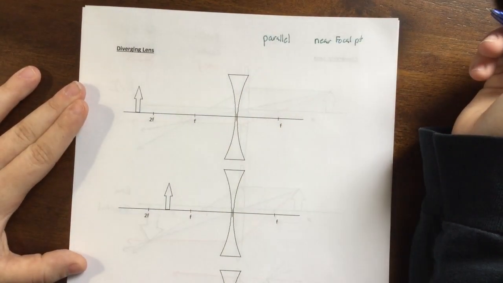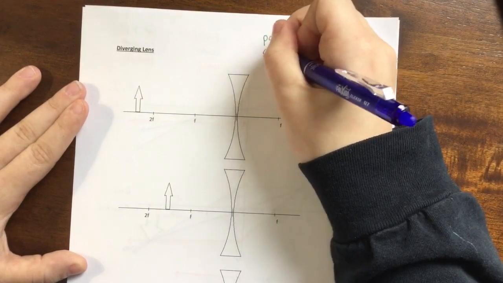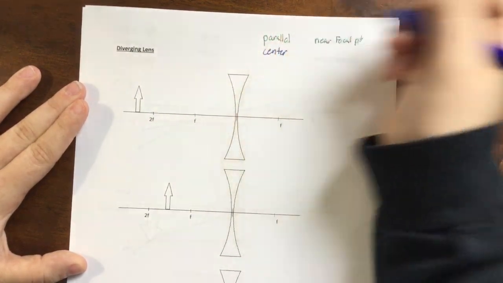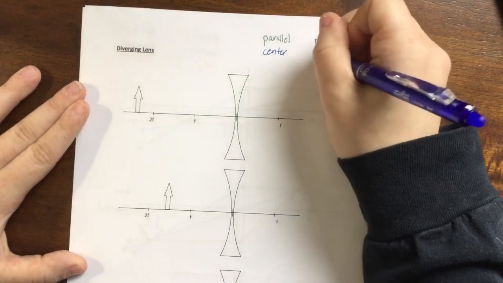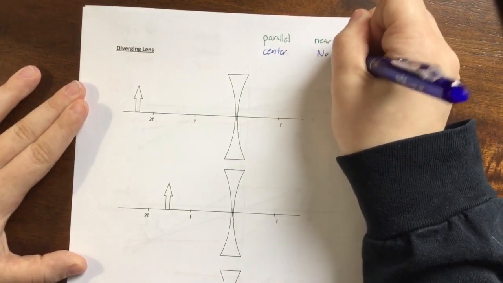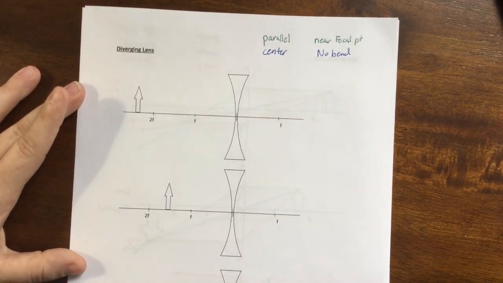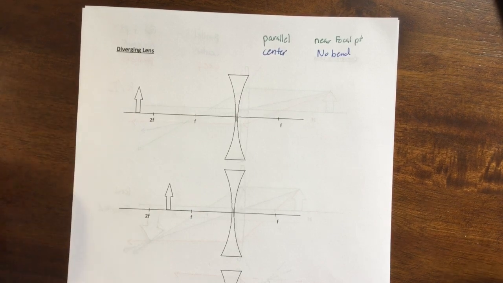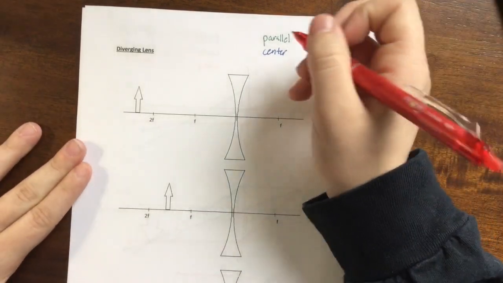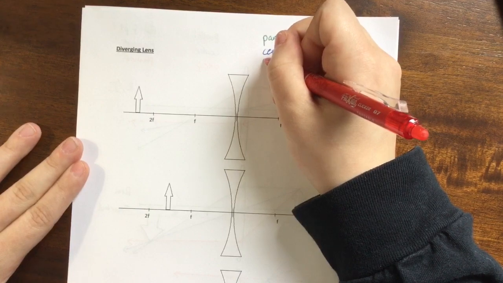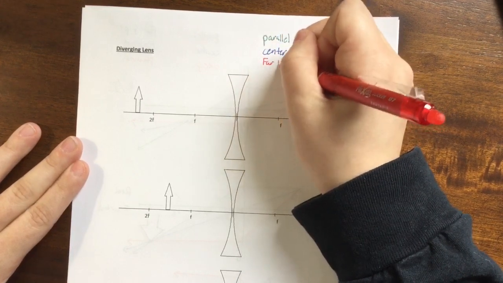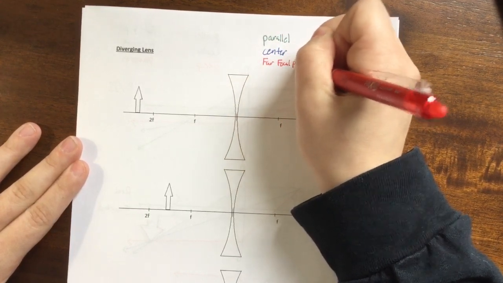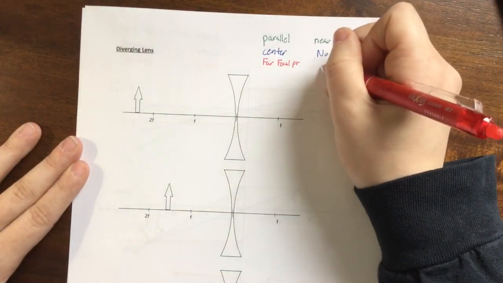Our second one will go through the center, and that one will not bend. The third is going to start aimed towards the far focal point, and it's going to emerge parallel.